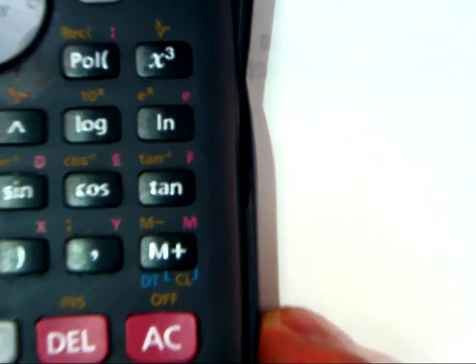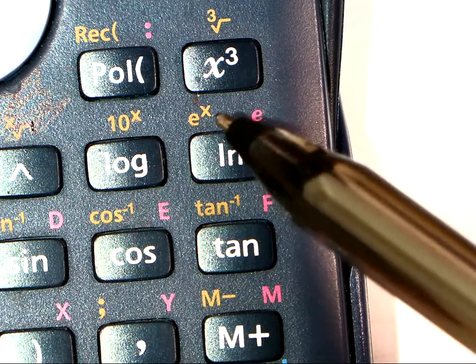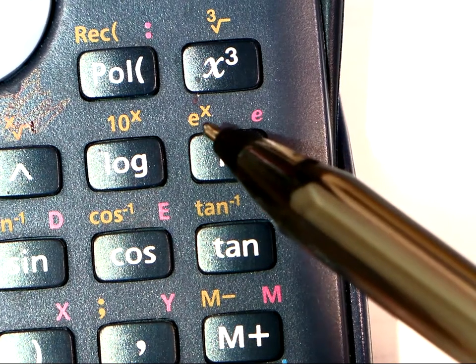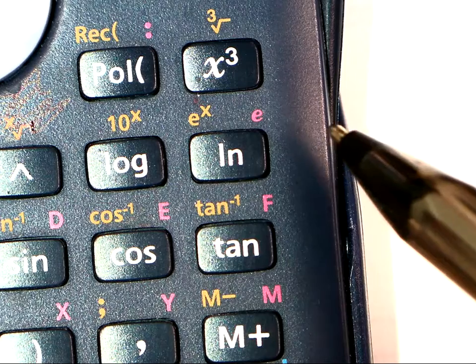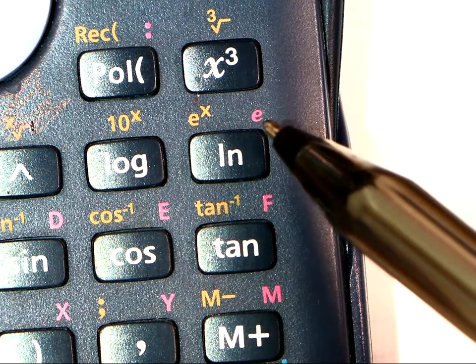Most of you should be able to find this button somewhere on your calculator as well, if it'll focus. And this is it right here. We're looking for the e to the x. You can use it this way on my calculator, or we can use e. Either way, I'll show you both of these to get us to the same value. So let me zoom back out here.